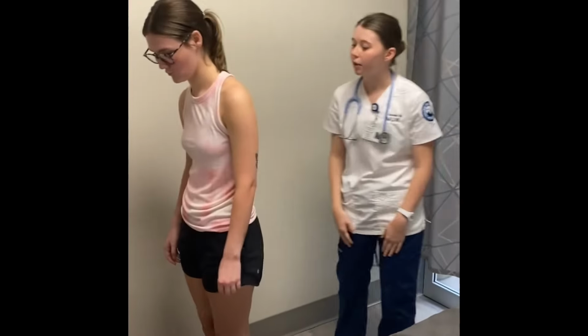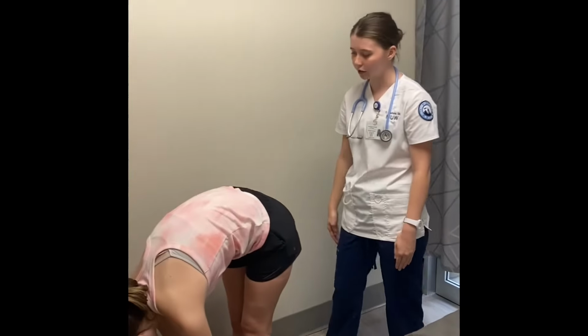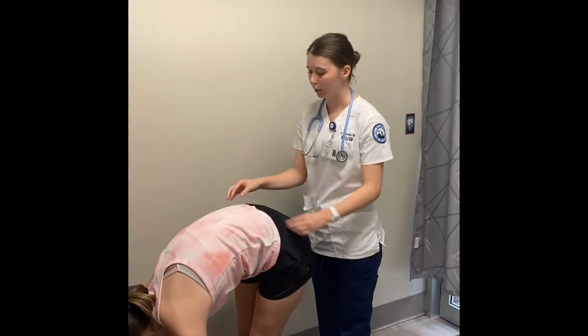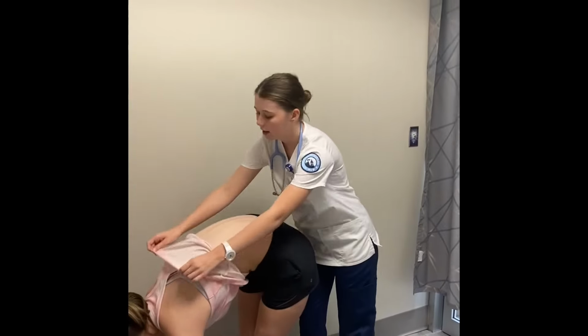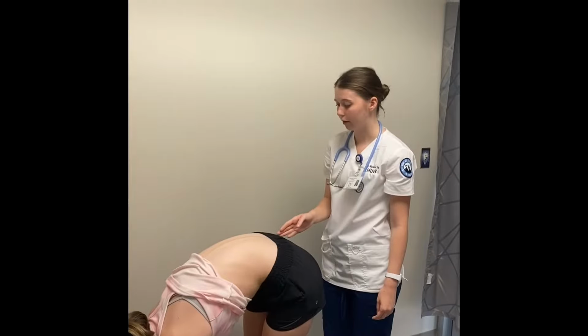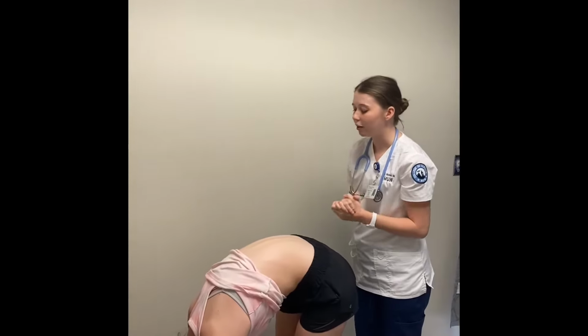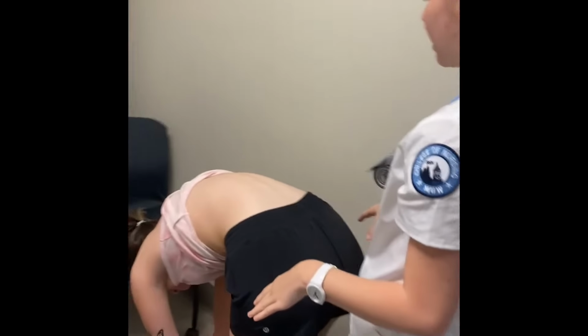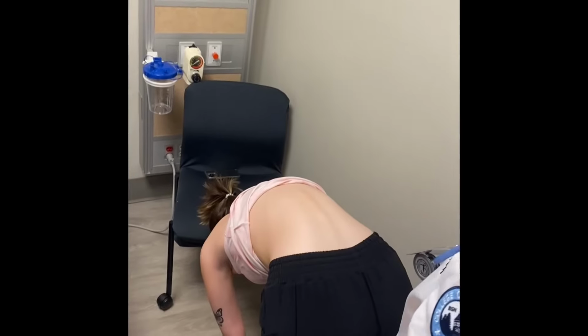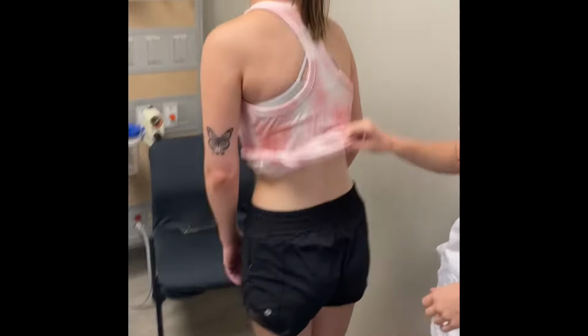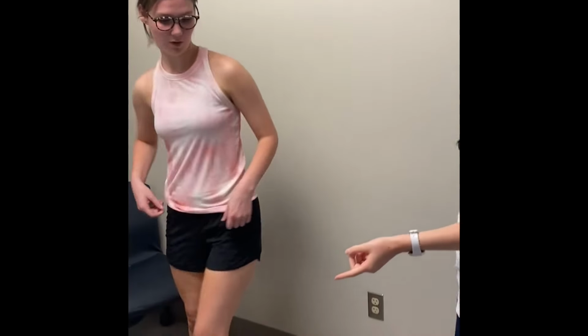Okay, you're going to bend over and just try to touch your toes. Okay, so I'm going to ask if I can pull up your shirt if that's okay. Fine. Okay, so spinal is midline, the hips are symmetric, and the ribs are symmetric. So you are negative for scoliosis. And I'm going to ask you to sit back down.